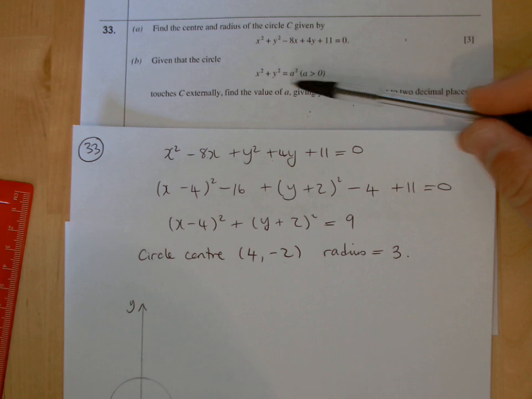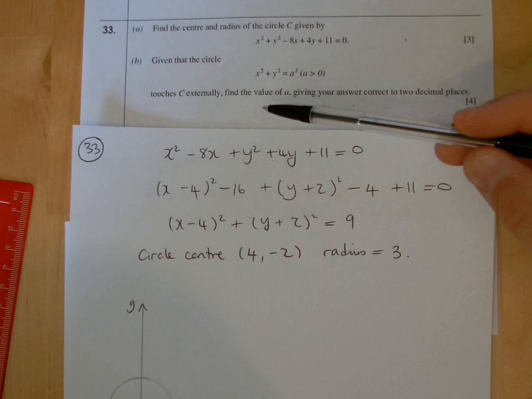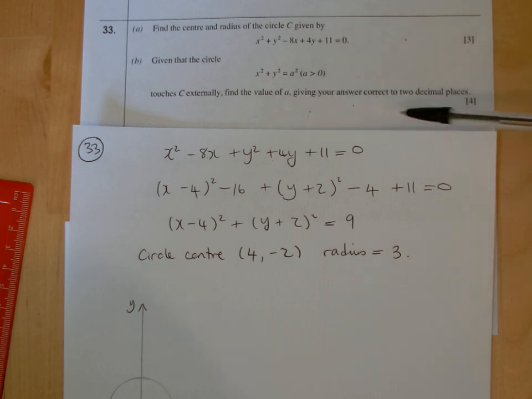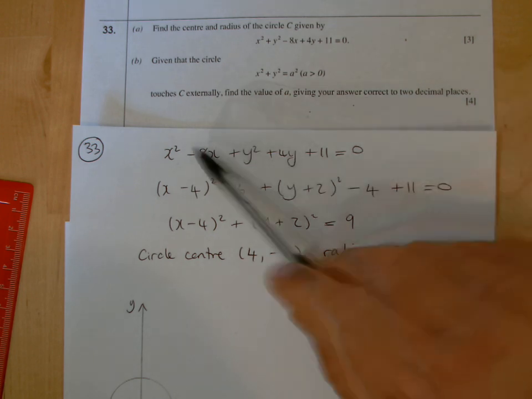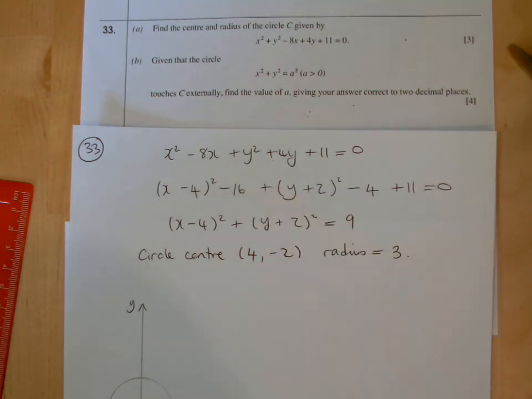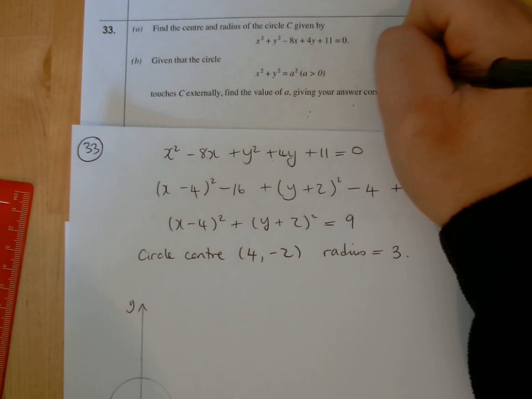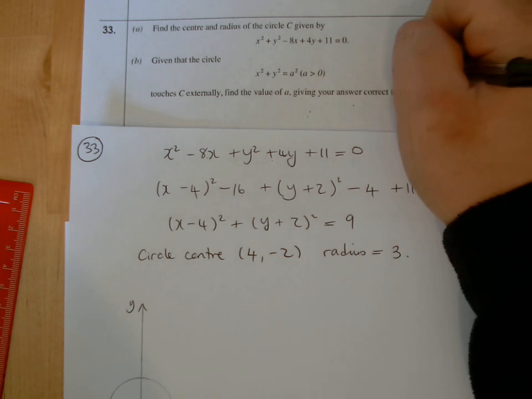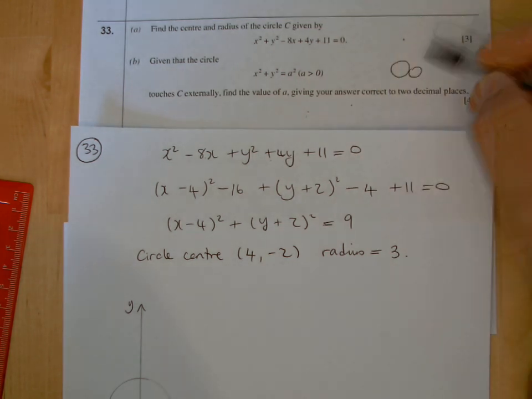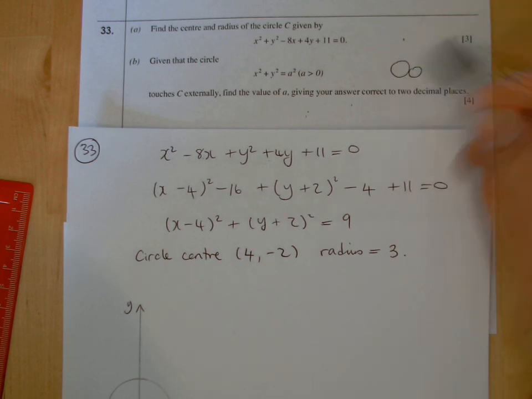Part B, it says given that the circle here, x squared plus y squared equals a squared, touches C externally, find the value of a, giving the answer correct to 2 decimal places. Well, if it says it touches externally, that means they're not inside each other. They're outside each other like that. So they touch at a particular point here.